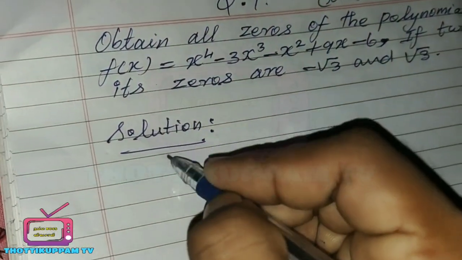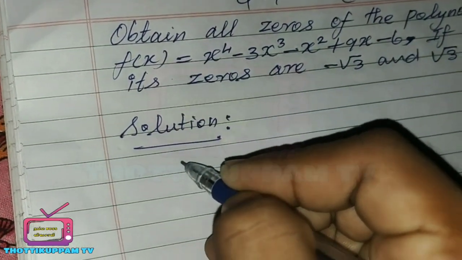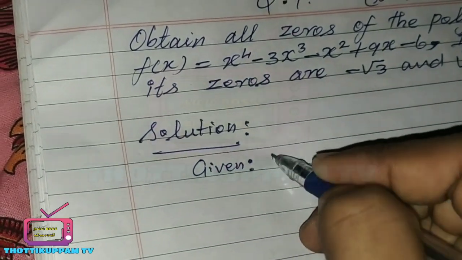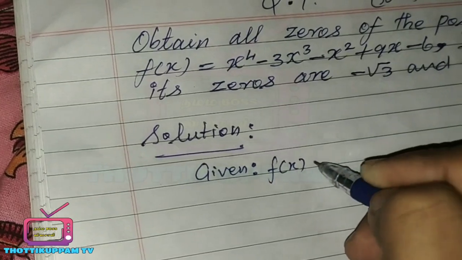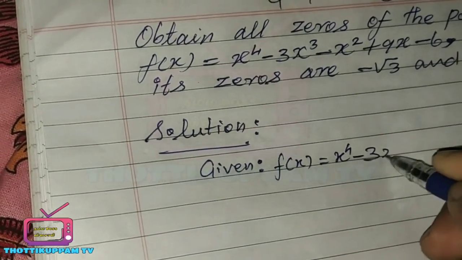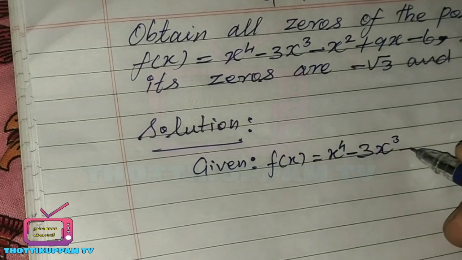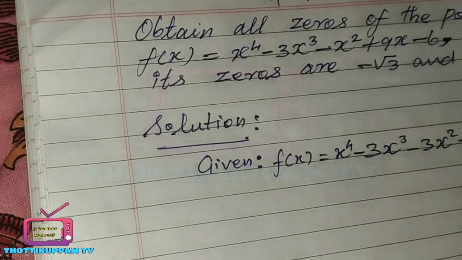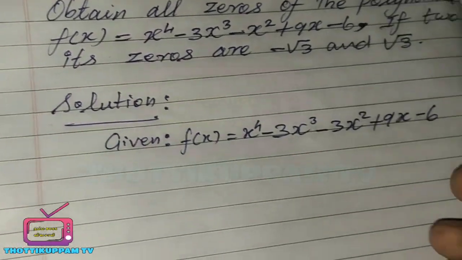Now first of all students, whenever you start, you write the given from the question. Given f of x is equal to x power 4 minus 3x cube minus 3x square plus 9x minus 6, students.